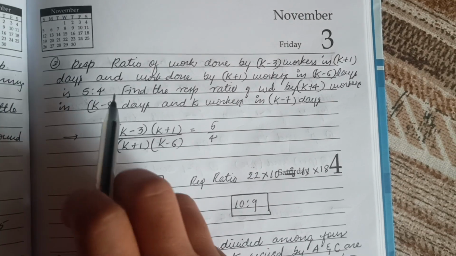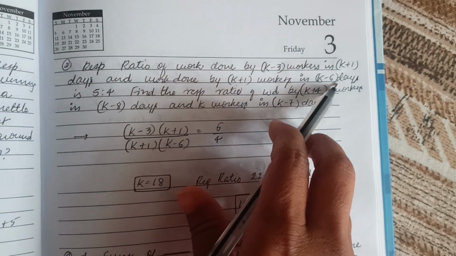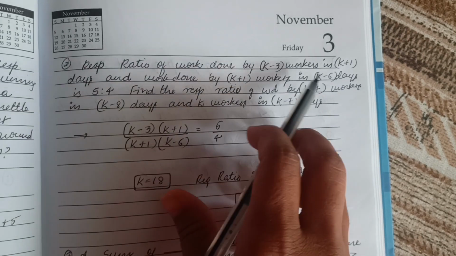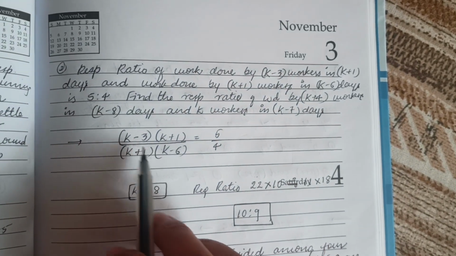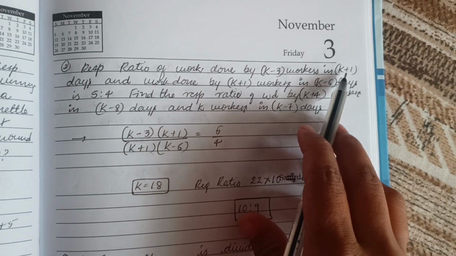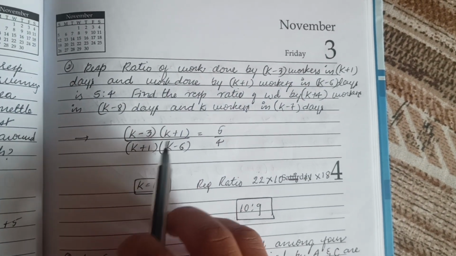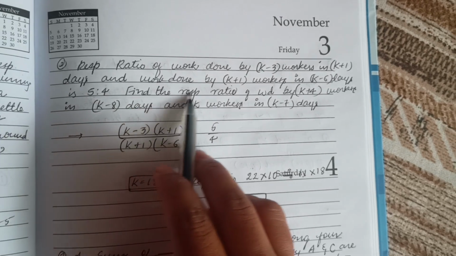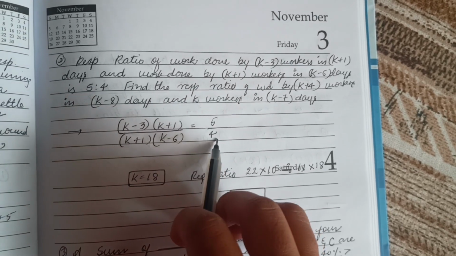So here we can see they have given the ratio of the work done by these workers in this time and these workers in this time, that is 5:4. So I have written k minus 3 into k plus 1, the number of workers into the number of days they are working, divided by the work done by k plus 1 in k minus 6 days, which will be 5:4.